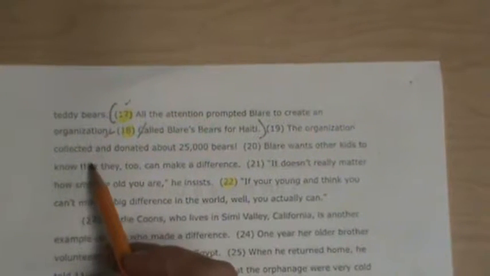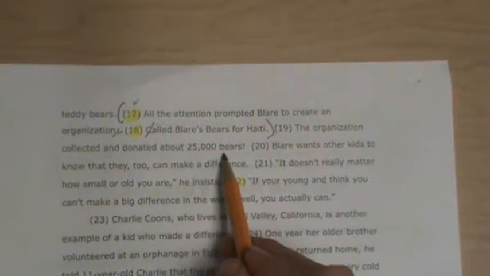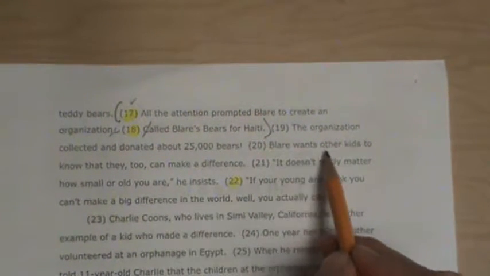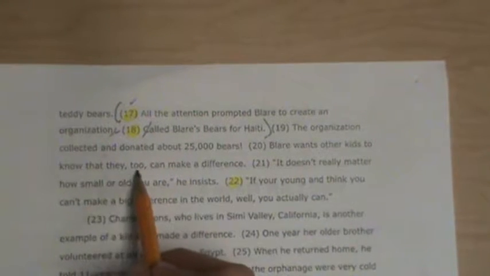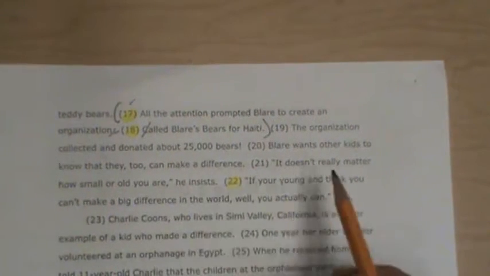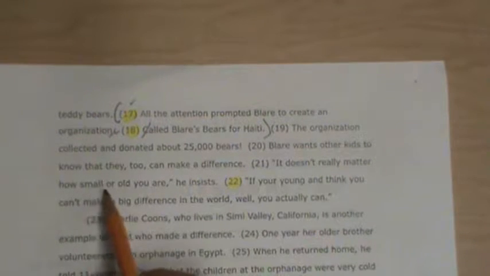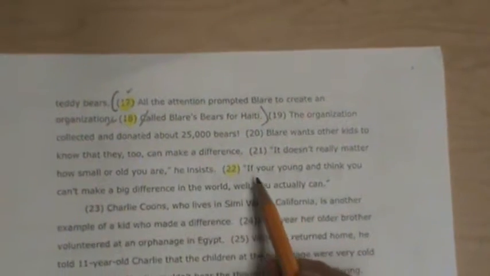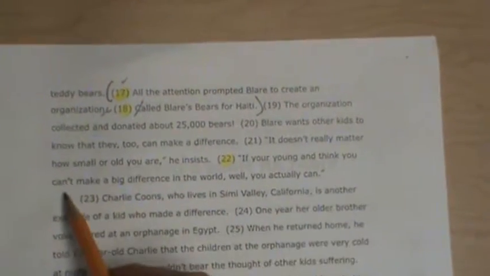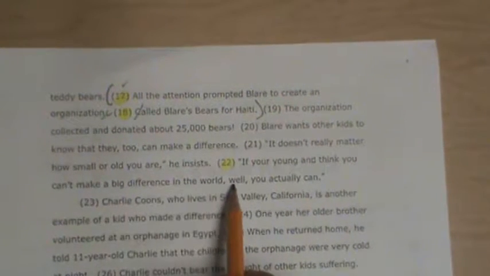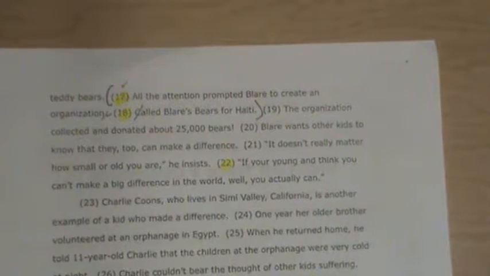The organization collected and donated about 25,000 bears. Blair wants other kids to know that they, too, can make a difference. "It doesn't really matter how old or young you are," he insists. "If you're young and think you can't make a big difference in the world, well, you actually can."